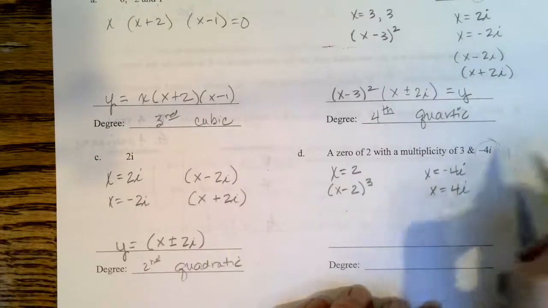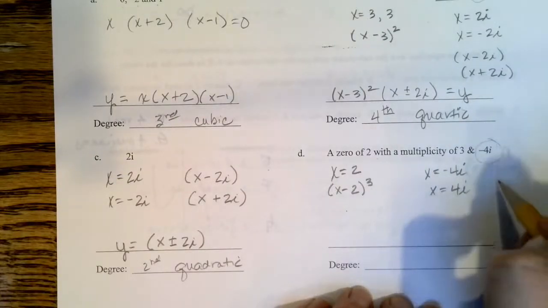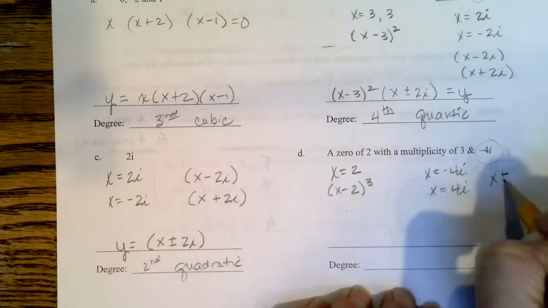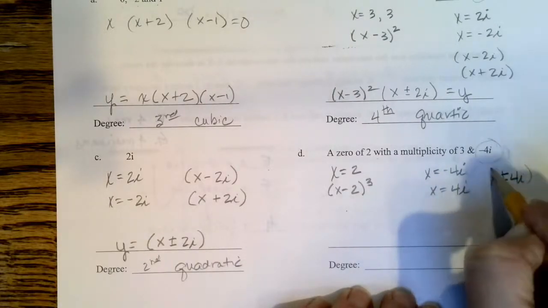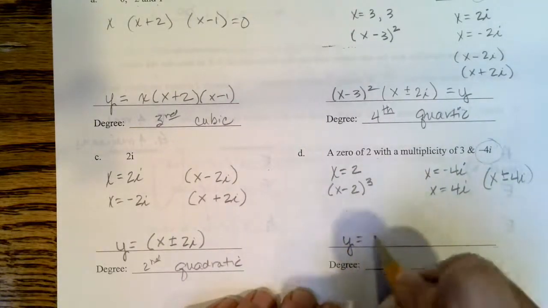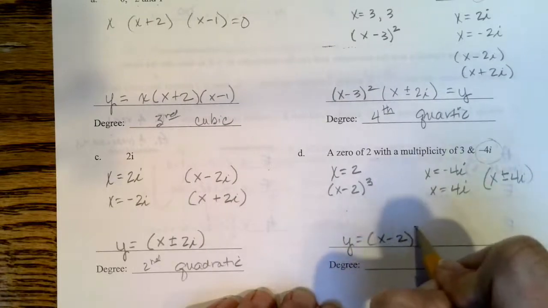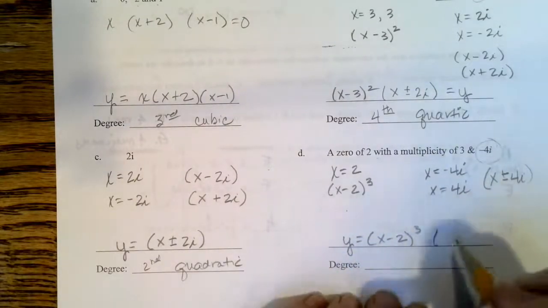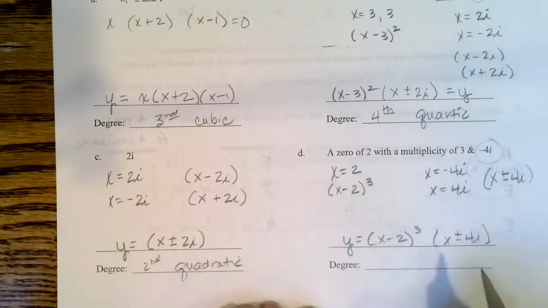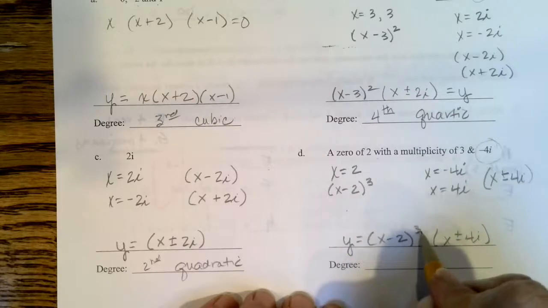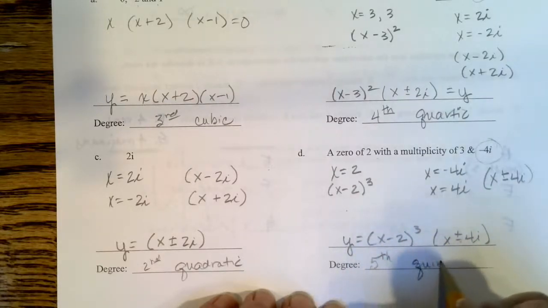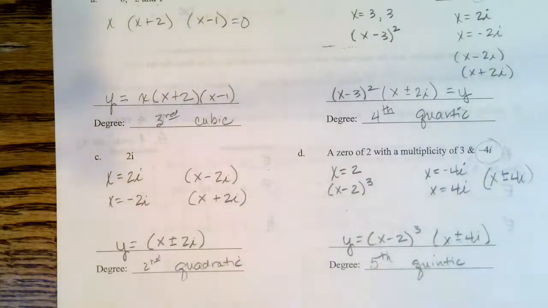My imaginary roots always come in pairs, which means that x minus 4i and x plus 4i are going to be solutions, so I can write them together. So my y is equal to x minus 2 with a multiplicity of 3, and then x plus or minus 4i, where that's two solutions there, so that gives me a 1, 2, 3, 4, 5. That's a fifth degree or a quintic polynomial.